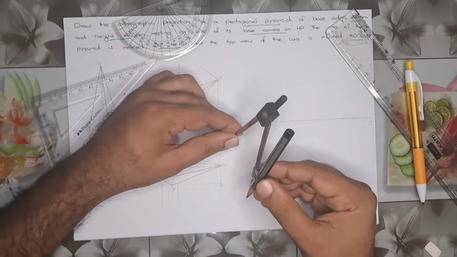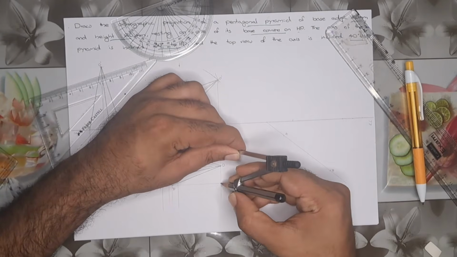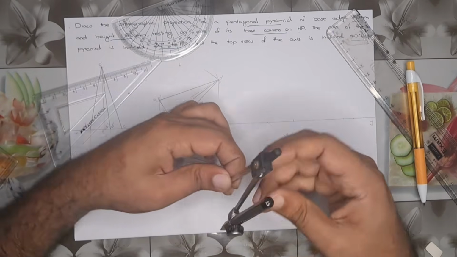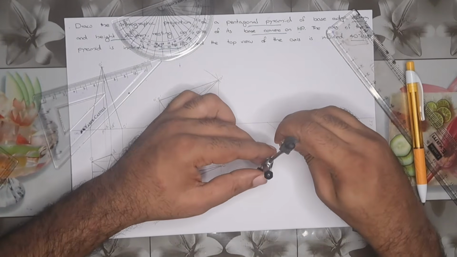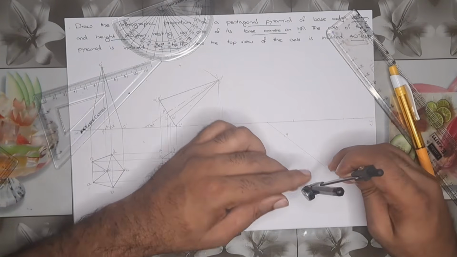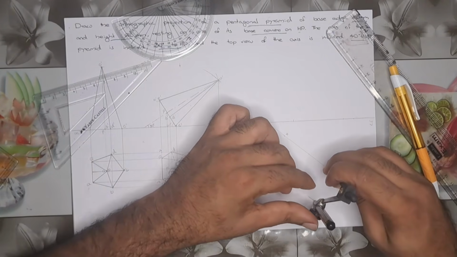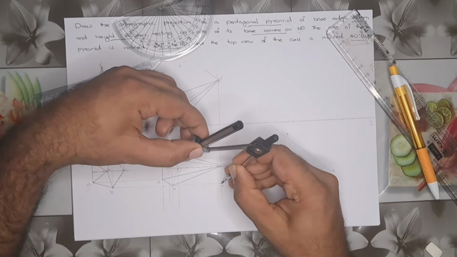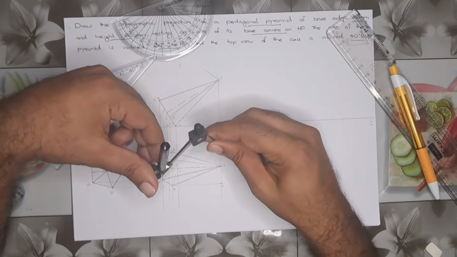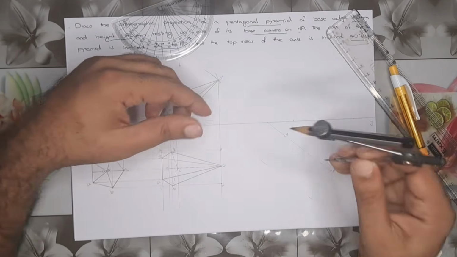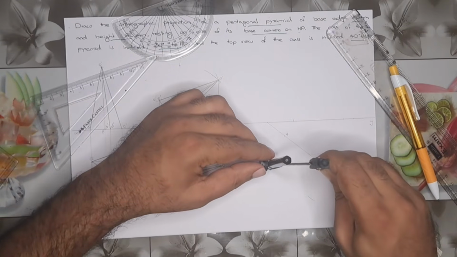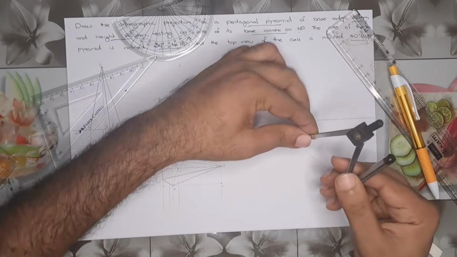Then I take the distance. 3, 2 and 4, 1 both are the same. So I mark it here. This is 4, 1. This is 3, 2. Then I'm going to take the body diagonals. That is 2, 4. That must be equal to 1, 3 itself. So I'm going to mark from here 3, 1 and 4, 2.